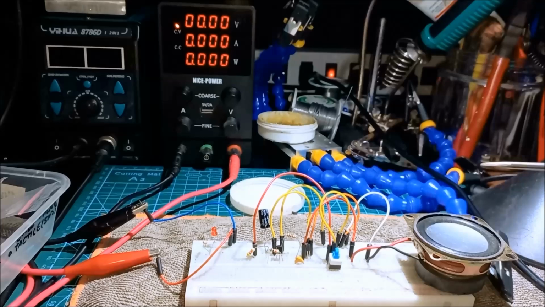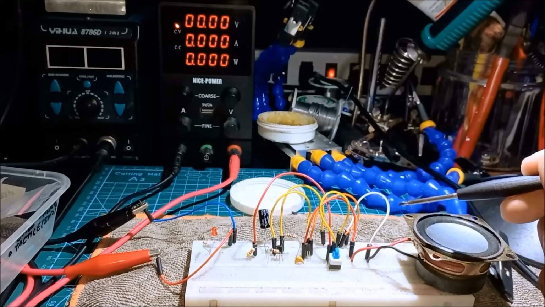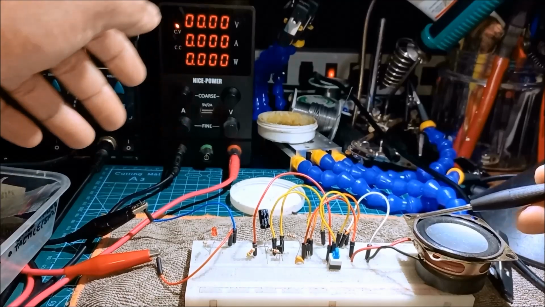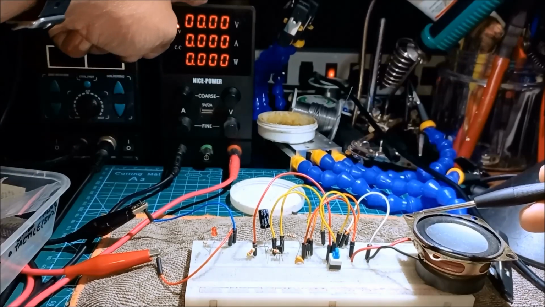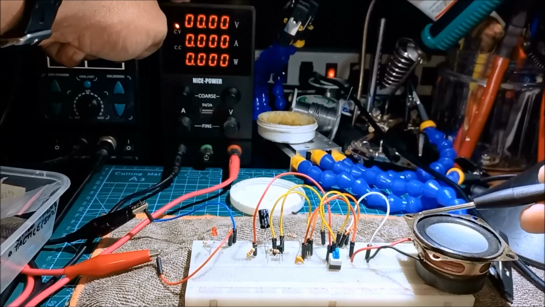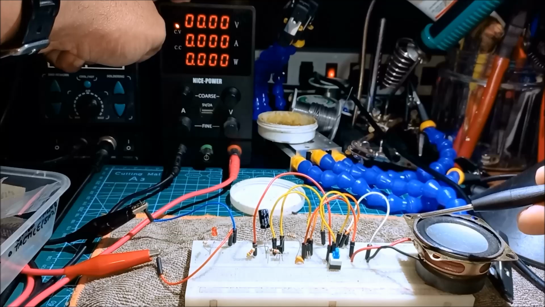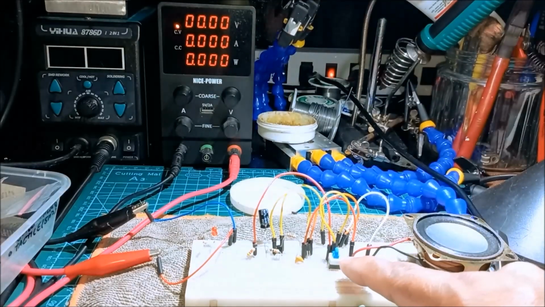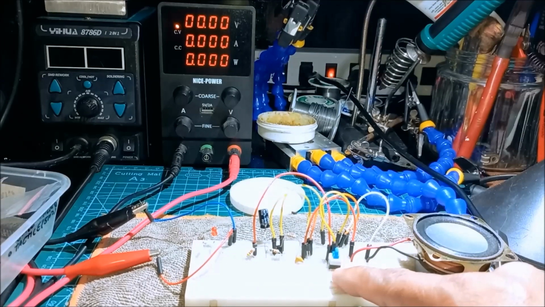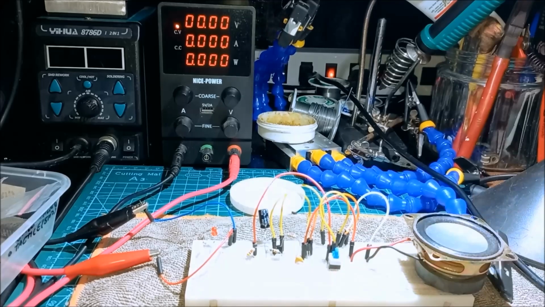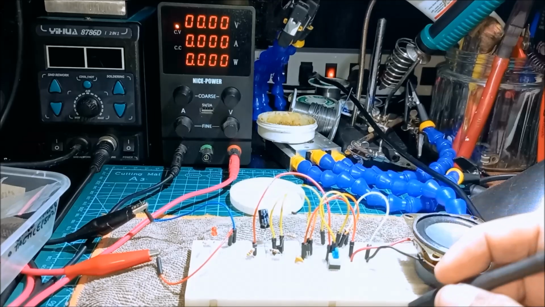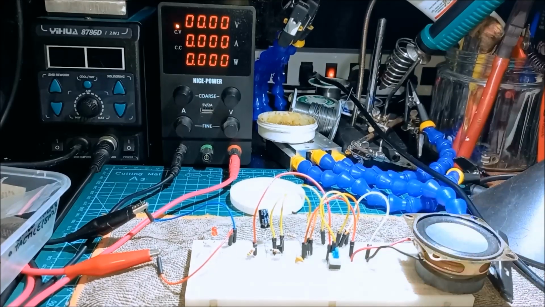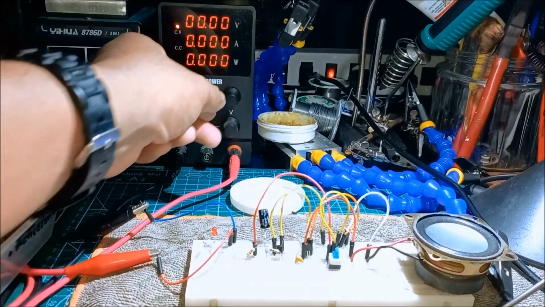So what is the supply voltage for this project? We're going to get the supply from our workbench power supply, around 12 volts. And this type of switch is a latch switch or a toggle switch, just like a switch in every house or in our home.